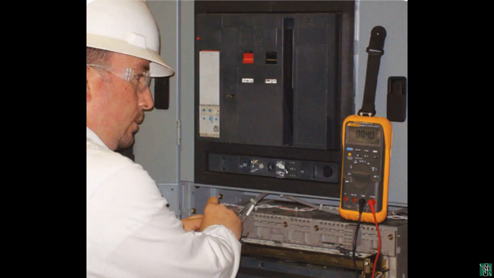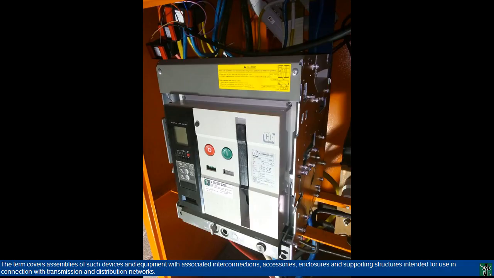Switchgear is a general term covering switching devices and their combination with associated control, measuring, protective and regulating equipment. The term covers assemblies of such devices and equipment with associated interconnections, accessories, enclosures and supporting structures intended for use in connection with transmission and distribution networks.